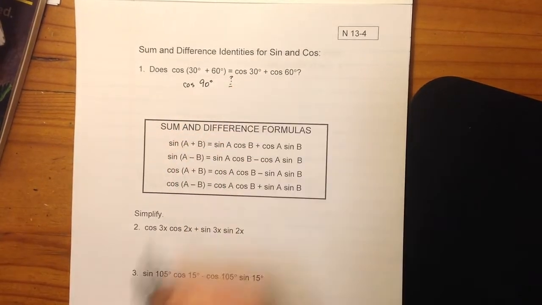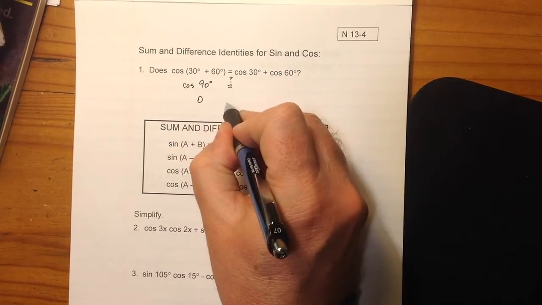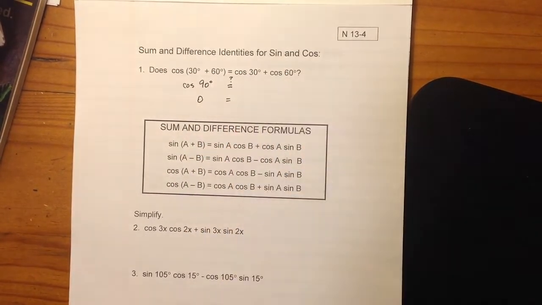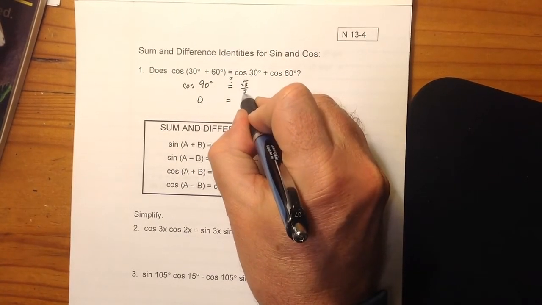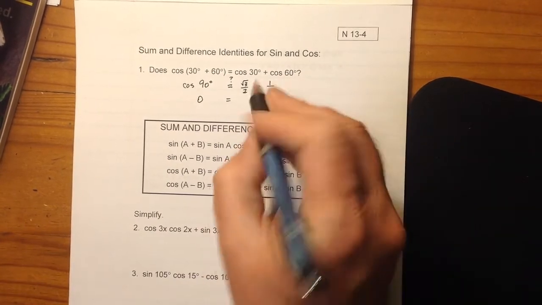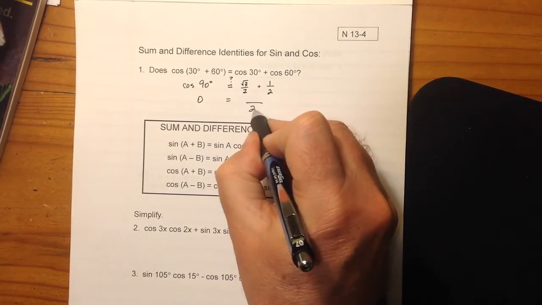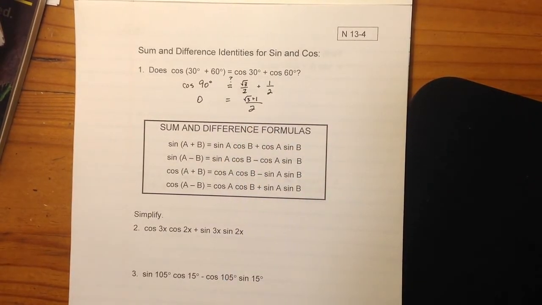So the left side is cosine of 90 degrees, and we know from the unit circle that cosine of 90 degrees equals 0. On the right side, cosine of 30 degrees from the unit circle is square root of 3 over 2. Cosine of 60 degrees is 1/2. We have a common denominator of 2 here, so we have square root of 3 plus 1 divided by 2.